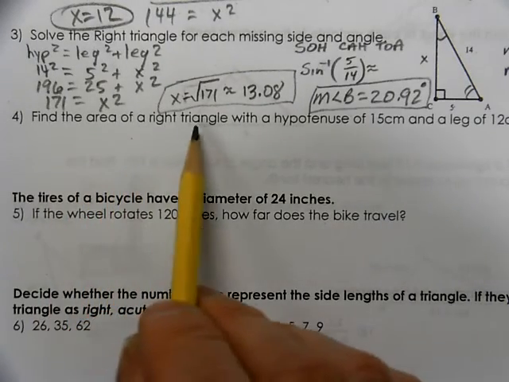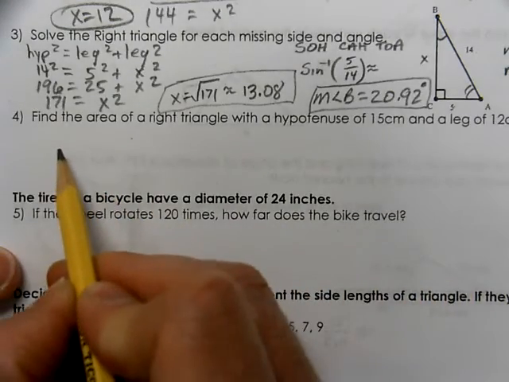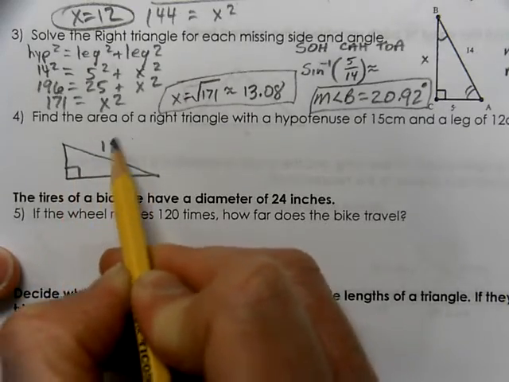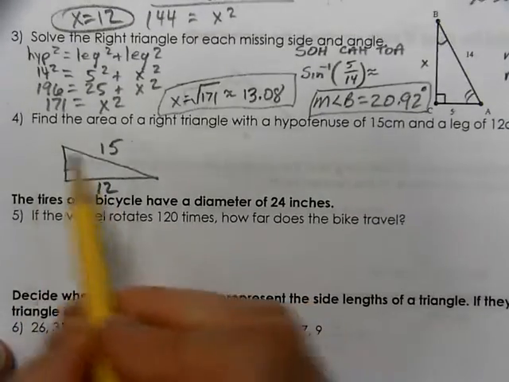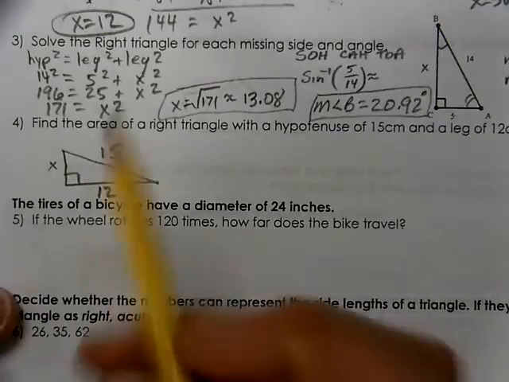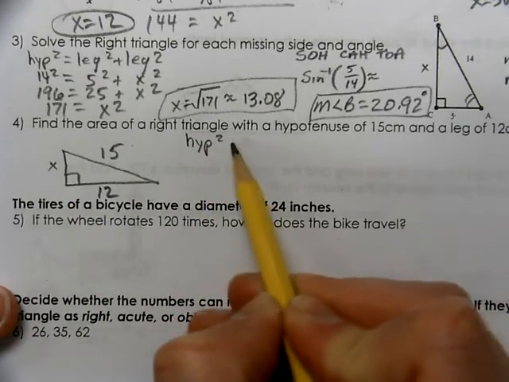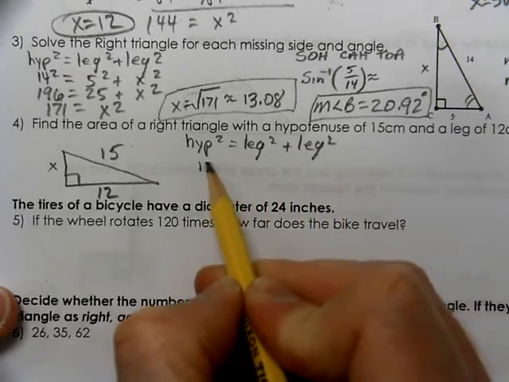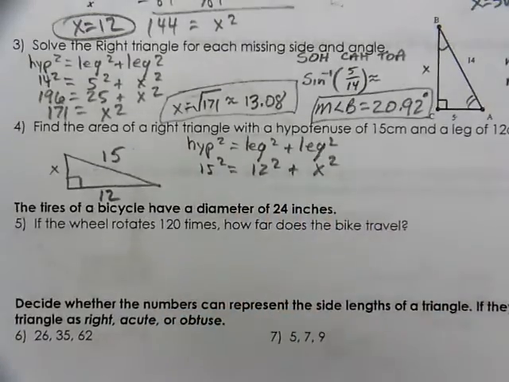We're going to find the area of a right triangle with a hypotenuse of 15 and a leg of 12. So we're looking for the unknown side. You recognize that it's a right triangle, and you know two sides. So we have 15 squared, 12 squared, and our unknown length.